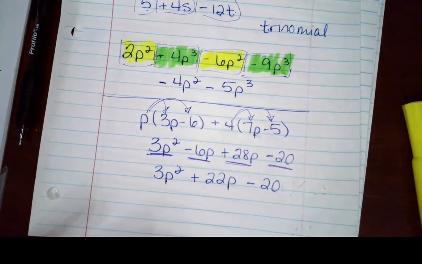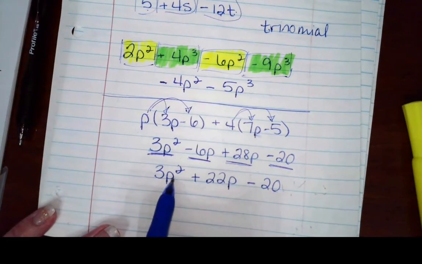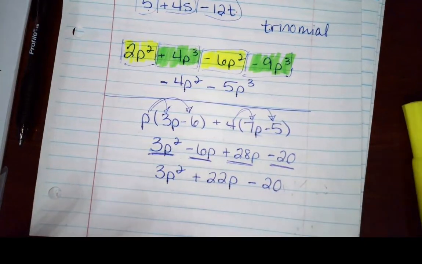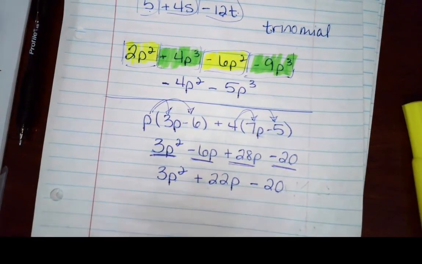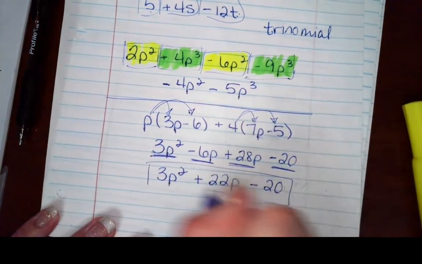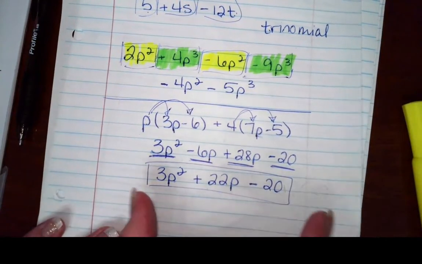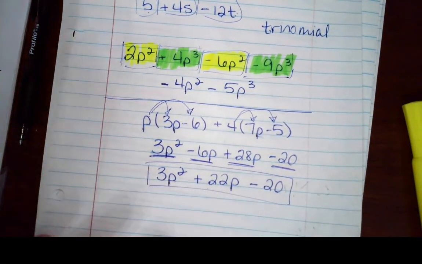So again, addition and subtraction is counting how many you've got of something. So you're telling me how many p squared you got, how many p's you got, and how many p to the zeros you have, or how many just constants you have. So what did we end up with? We ended up with a trinomial. He's in descending order, and the degree of this trinomial is 2, because that's your biggest exponent.